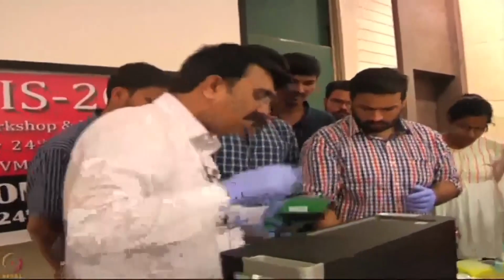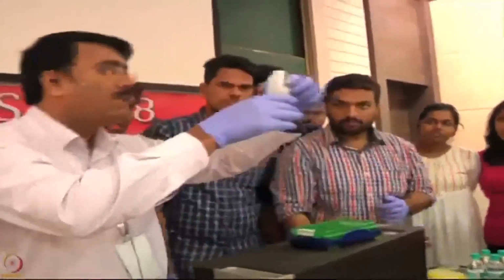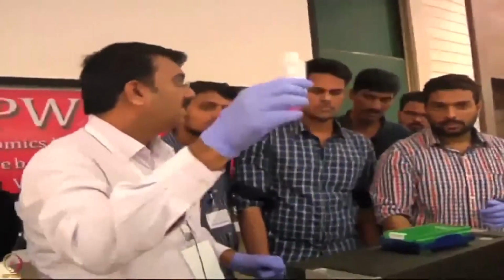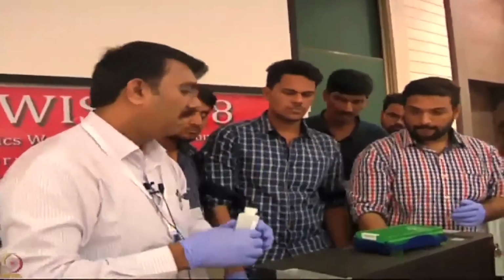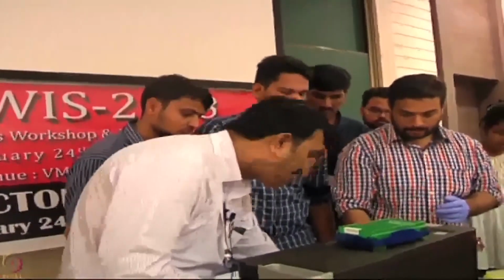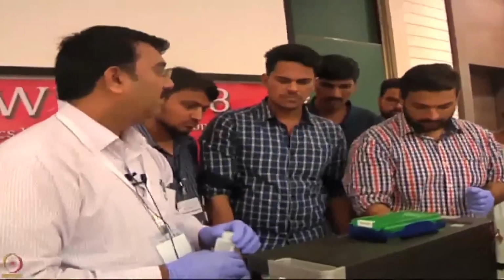2. So here we have an SD buffer, the sample diluent buffer. It consists of PBS 7.4 and Tween as well as BSA. So add 200 microliter of liquid in all the wells, starting with the first well.